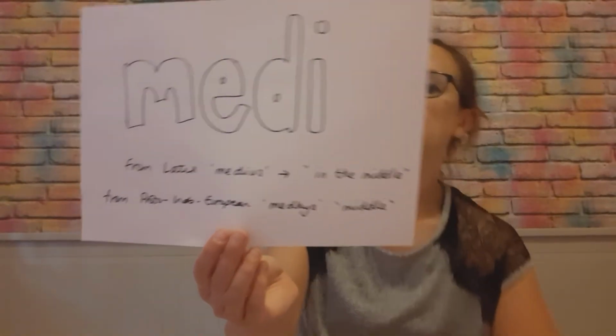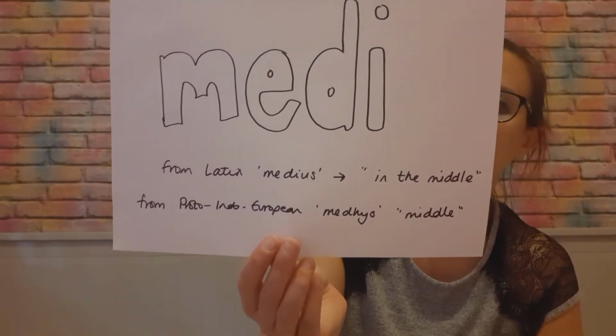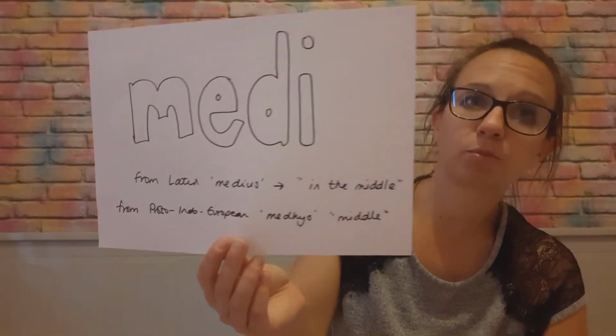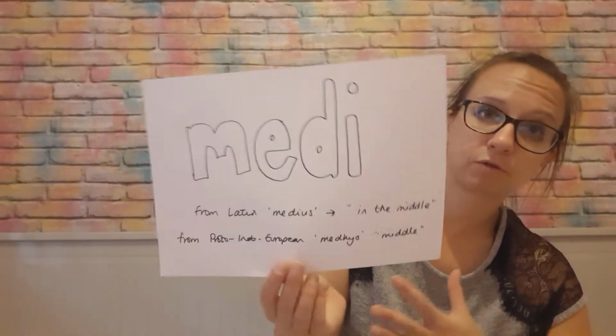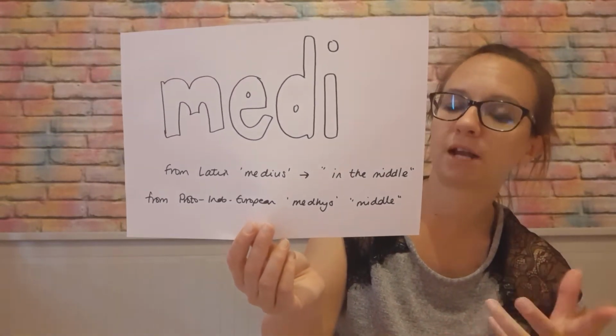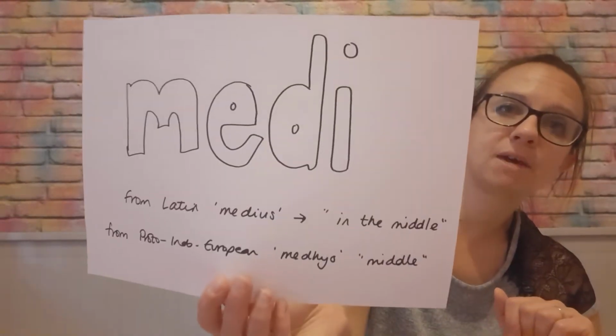Okay, so this is from the Latin medius, meaning in the middle, originally from Proto-Indo-European. So lots of this means it's also going to spread more widespread across Europe, not just from the Latin languages, medio, which means middle. So basically medi relating to middle, okay? That is what we are going for today.